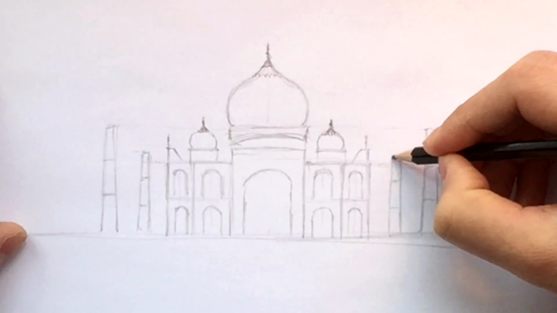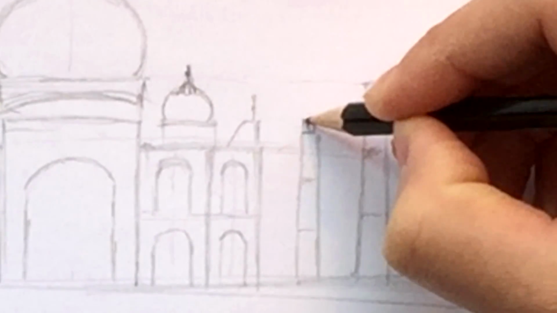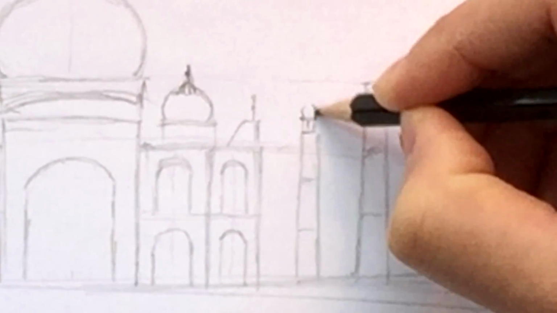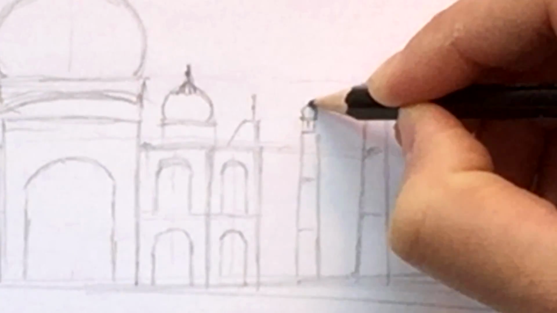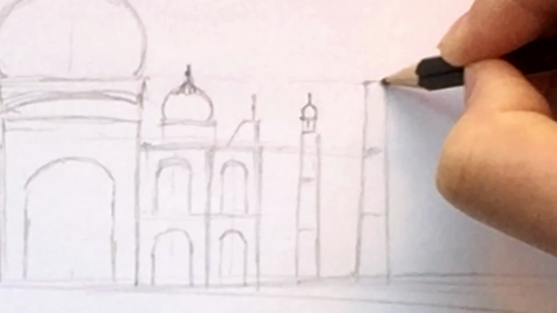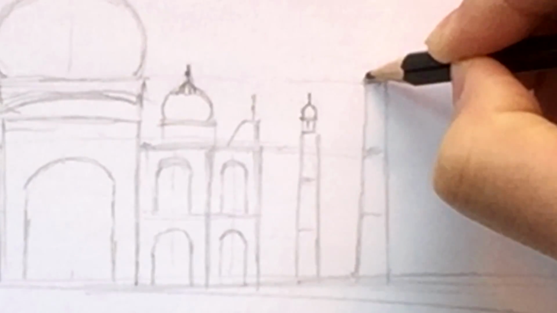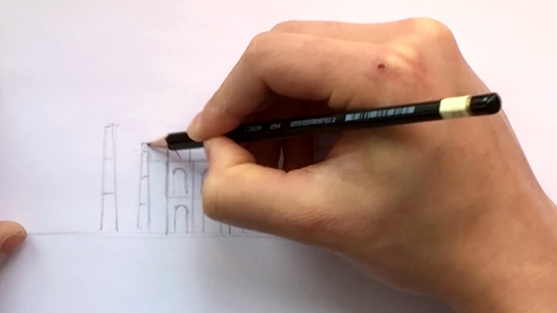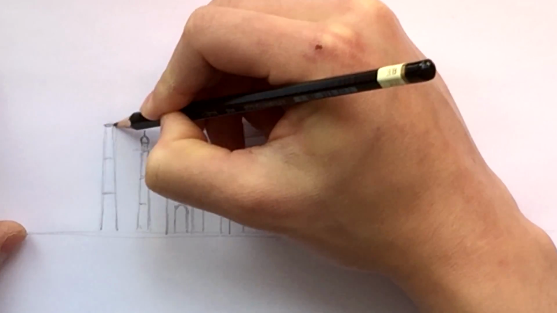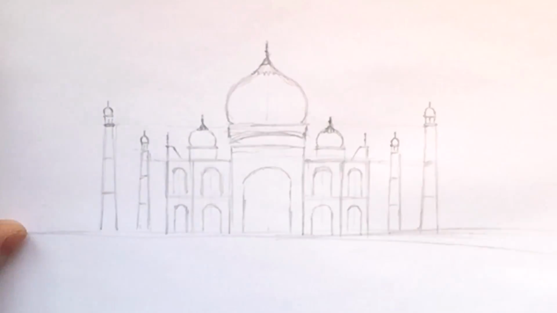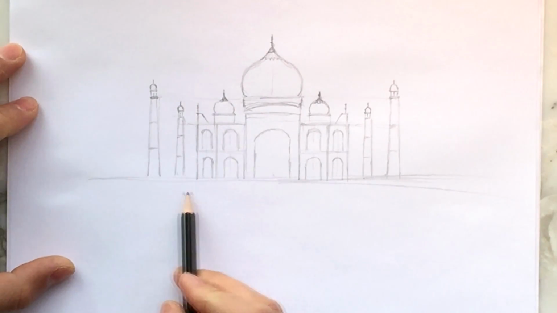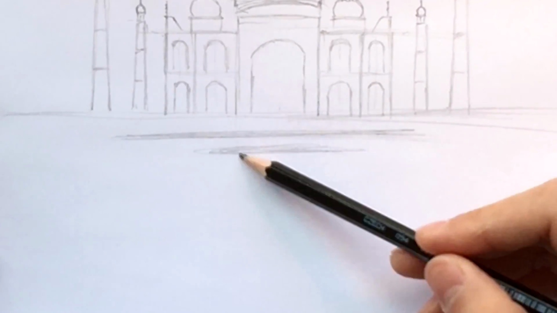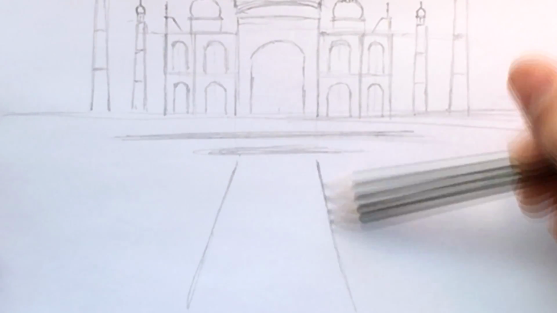And now for each minaret, we will add a dome on top. The one on the inside is a little smaller, and on the outside will naturally be a little bigger. And now let's add some very simplified landscape with the water pool in front of the Taj Mahal.